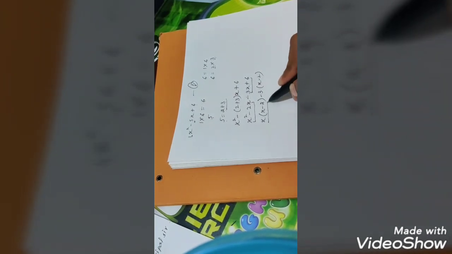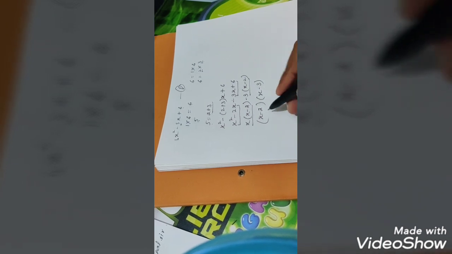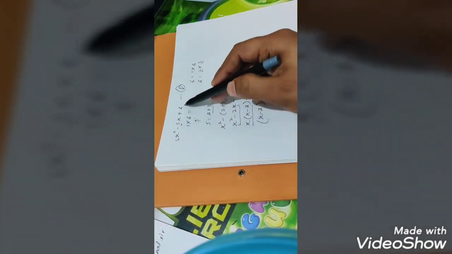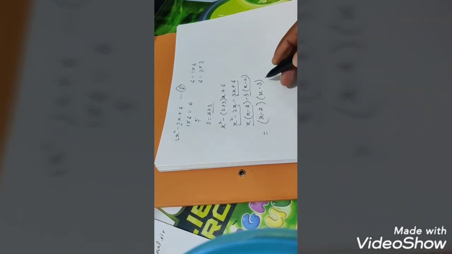Now from these, x minus 2 is common and x minus 3. Therefore x square minus 5x plus 6 is equal to x minus 2 into x minus 3. Therefore zeros of polynomial are x is equal to 2 and x is equal to 3.